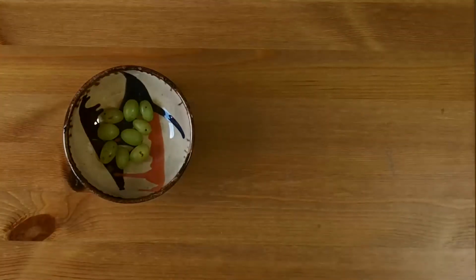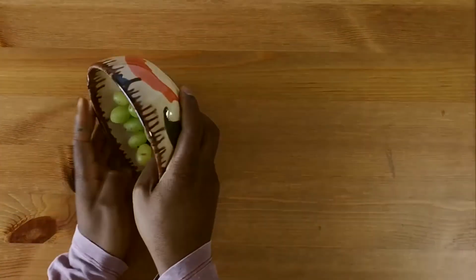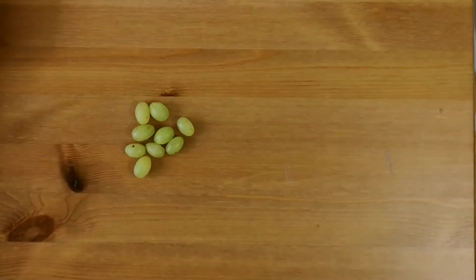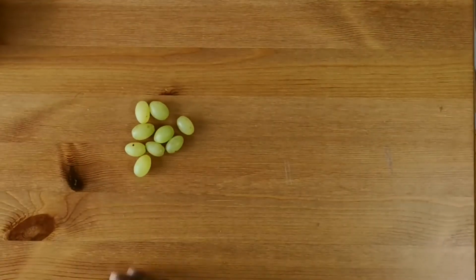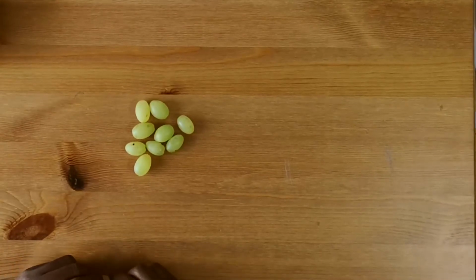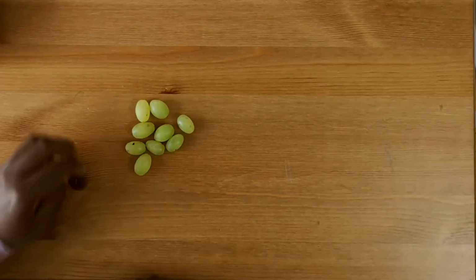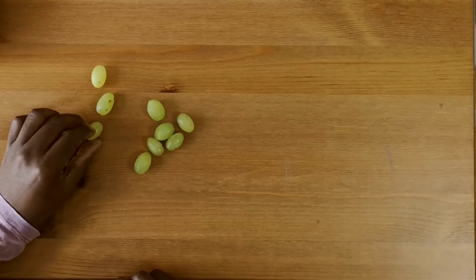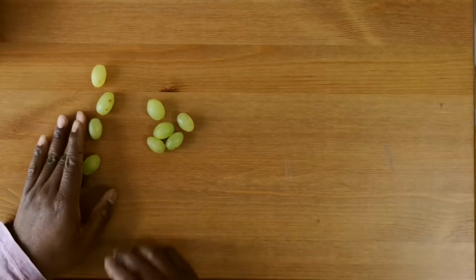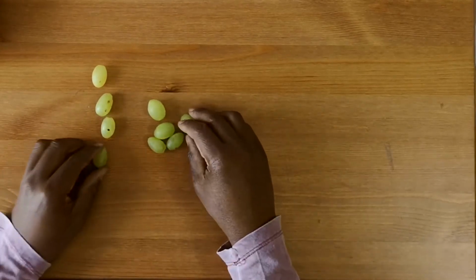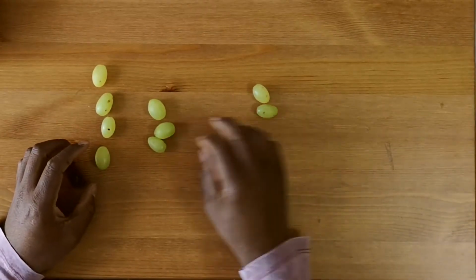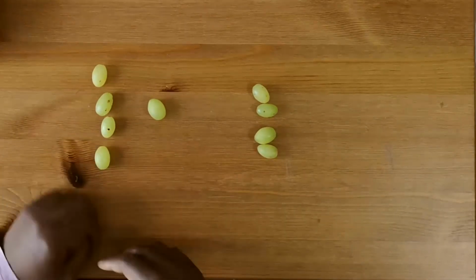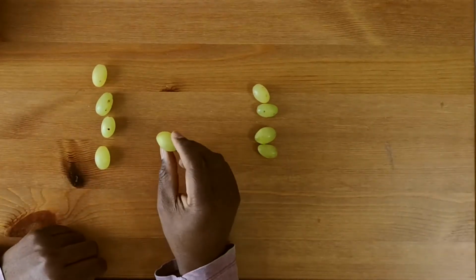Let's look at this example with these grapes. I have 9 grapes over here, and I want to divide them up into groups of 4. So I have 1, 2, 3, 4 grapes in this group. 1, 2, 3, 4 grapes in this group, and 1 remains behind.